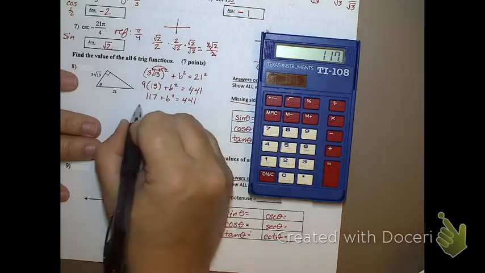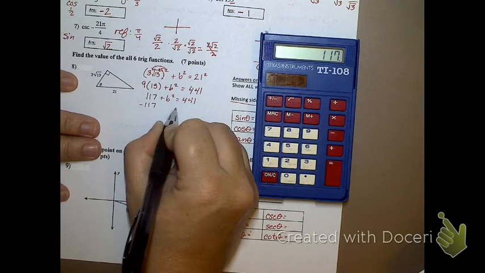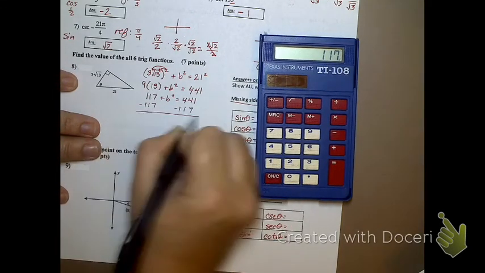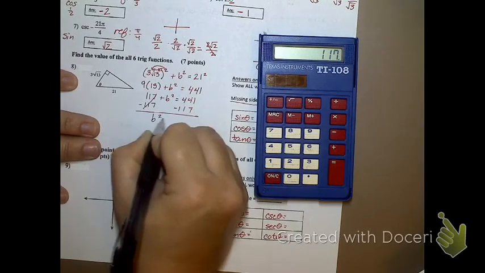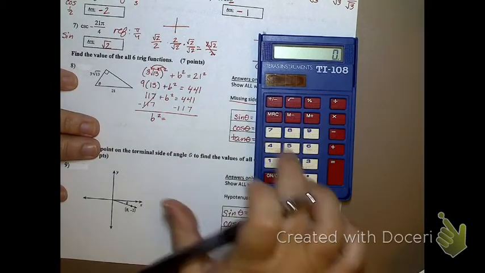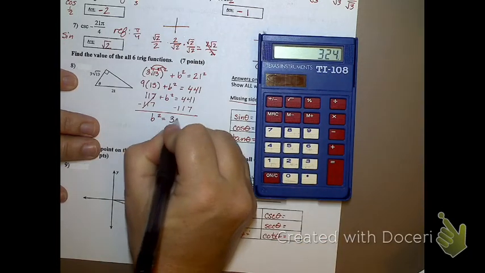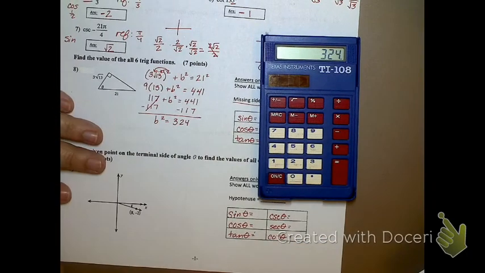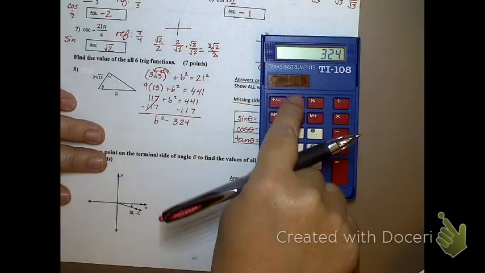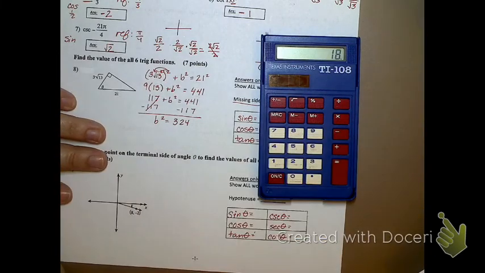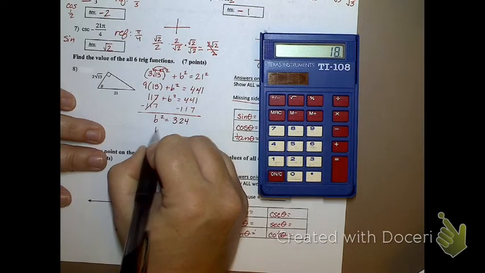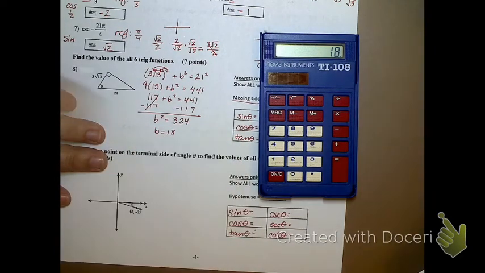What do I do at this point? Subtract 117. So b squared equals 441 minus 117, 324. And guess what? This calculator will take a square root for you. I just have to type in the 324, which is already there, and then press the square root button. And guess what the square root is? 18. Yes.